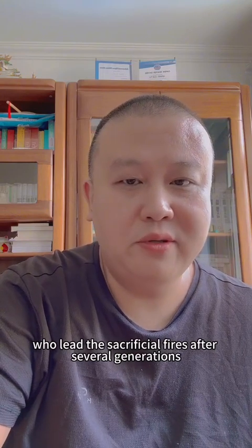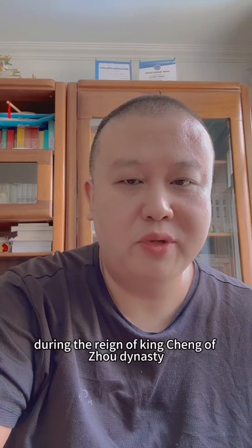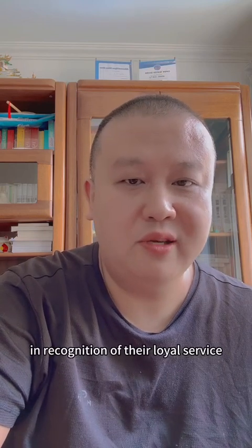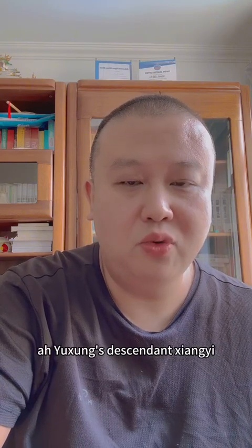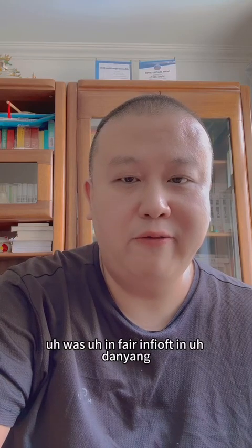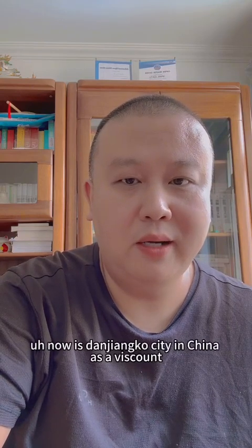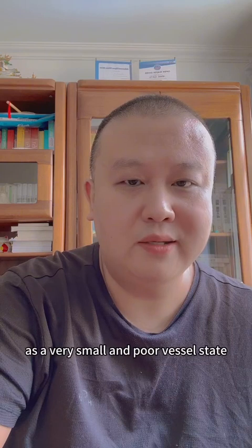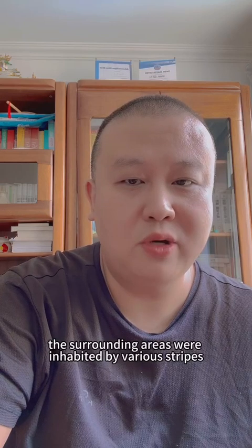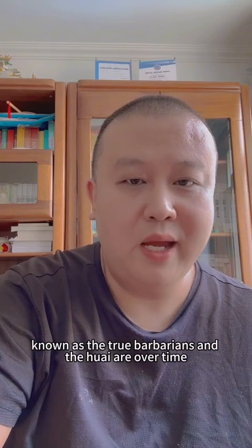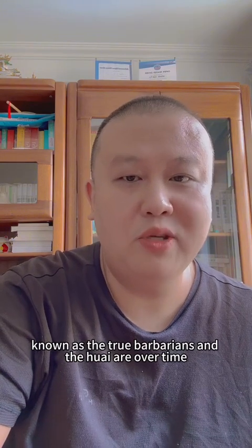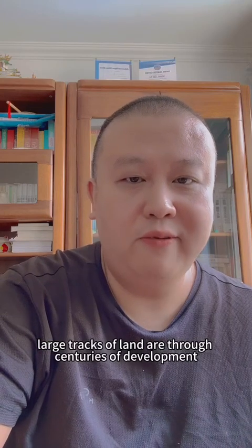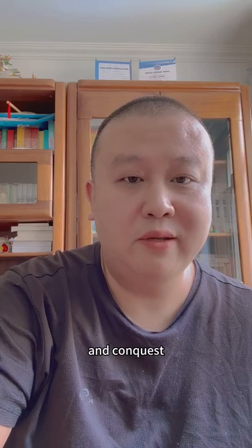After several generations, during the reign of King Cheng of Zhou dynasty, in recognition of their loyal service, Yu Xiong's descendant Xiong Yi was enfeoffed in Danyang, now Danjiangkou city in China, as a viscount. Thus, the state of Chu began as a very small and poor vassal state. The surrounding areas were inhabited by various tribes known as the Chu barbarians and the Huai. Over time, the state of Chu expanded and annexed large tracts of land through centuries of development and conquest.